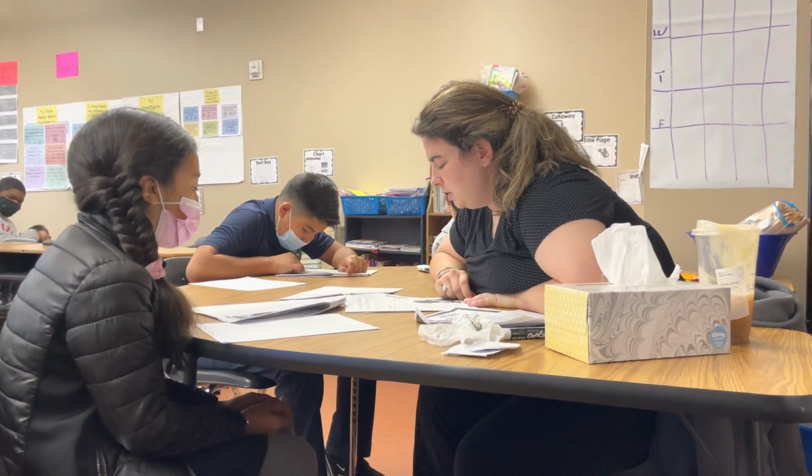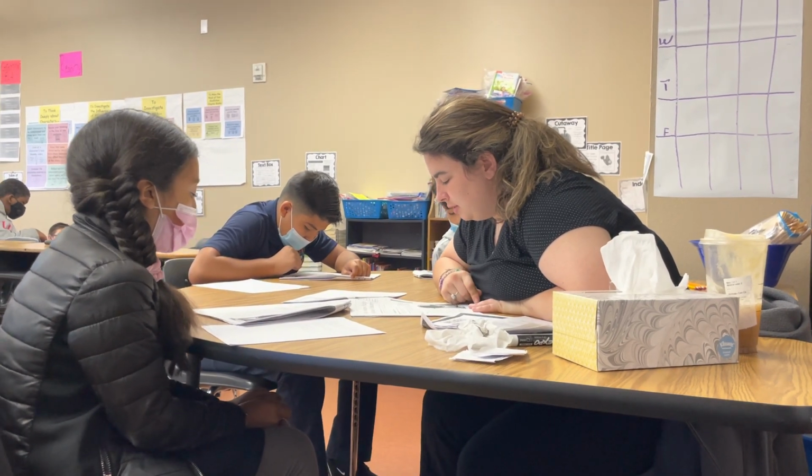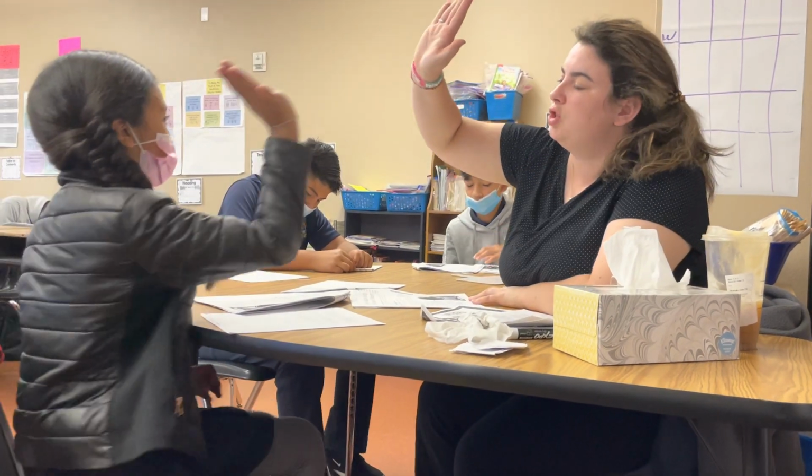All right, I'll go ahead and read this one. One disadvantage of using a globe is that you can view only half of the Earth at a time. This globe shows parts of North and South America. You did an awesome job.